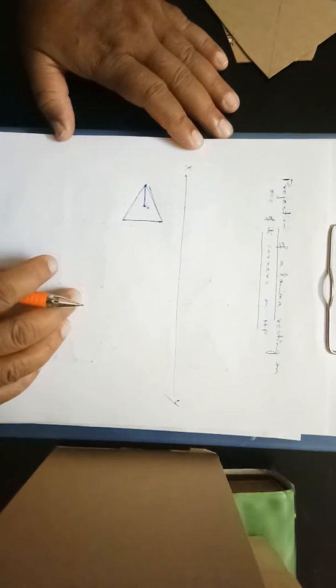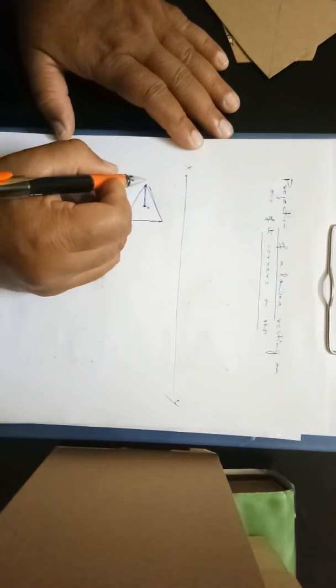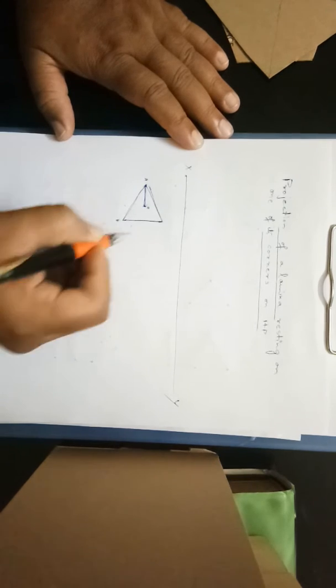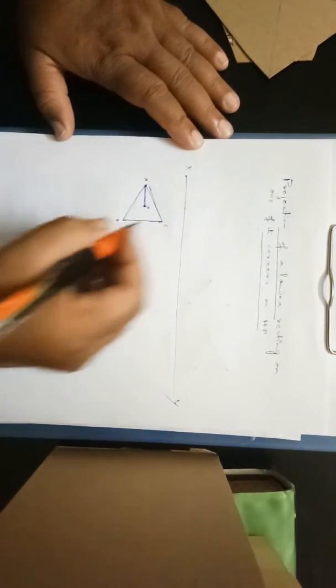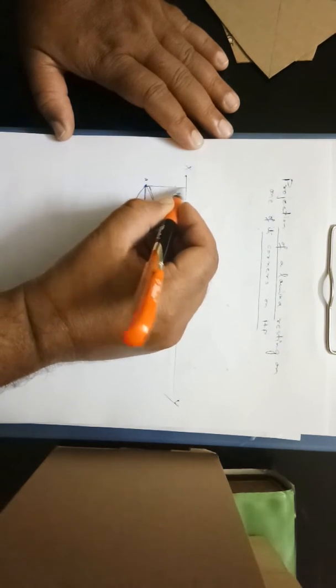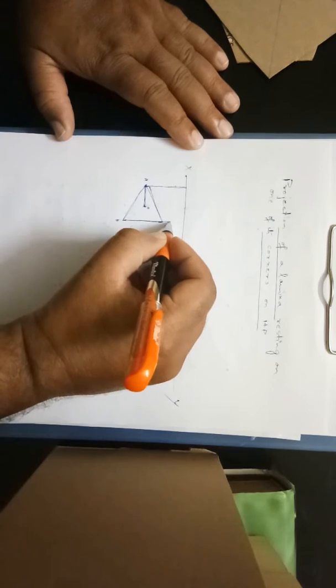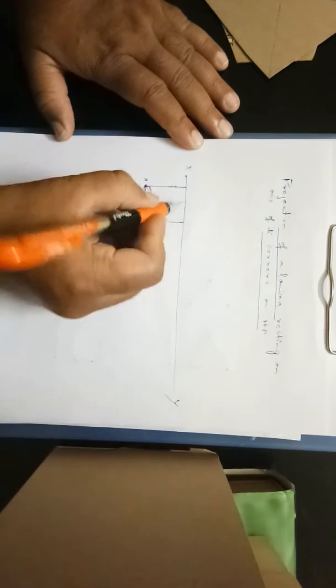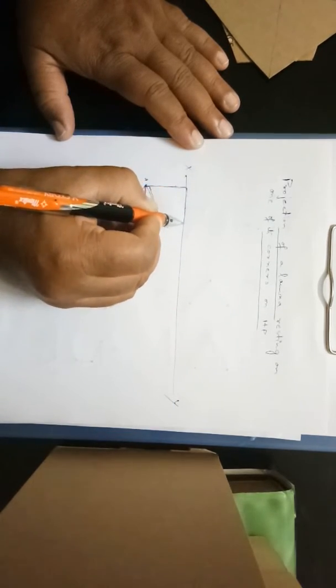Suppose this is A, B and C. A is the corner on which the lamina is resting on HP. In the front view, you see a line on the XY line because the lamina is resting on HP.